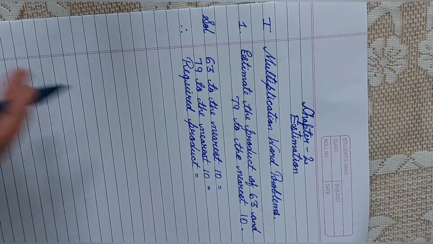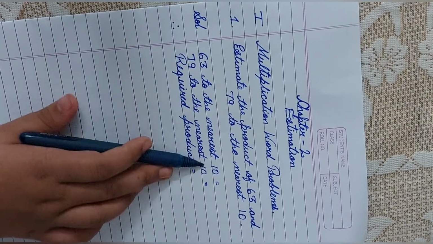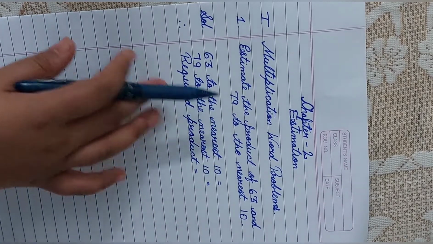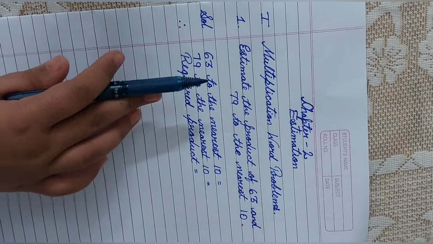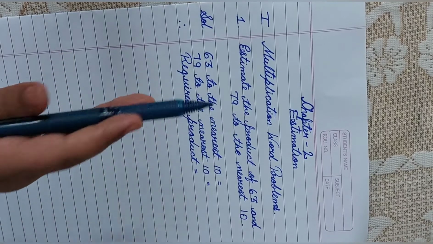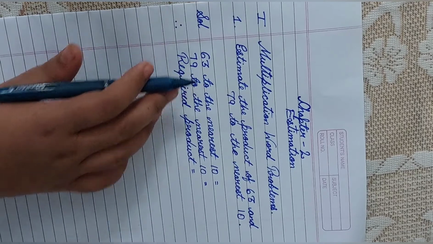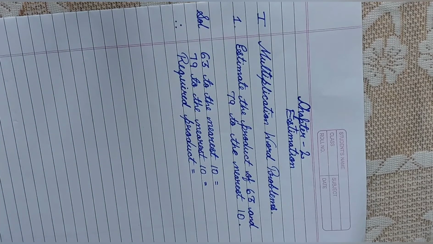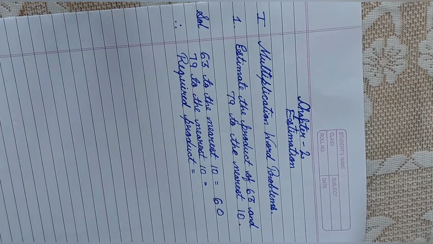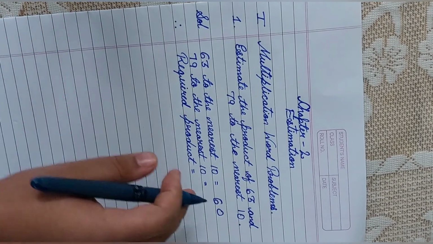Okay, so now let us see the first number, that is 63 to the nearest 10. So how to round off a number to the nearest 10? First, see the ones digit. Ones digit is less than 5. So what do we have to do? We have to keep the tens place as it is and replace the ones place with 0. And that will be 60.